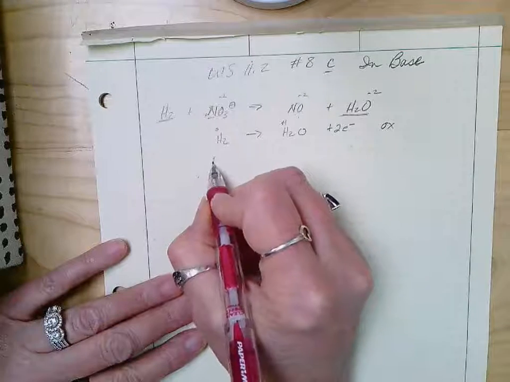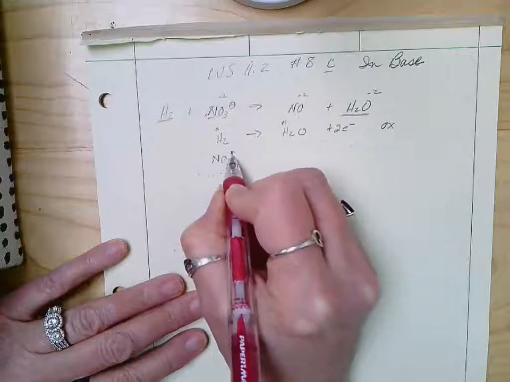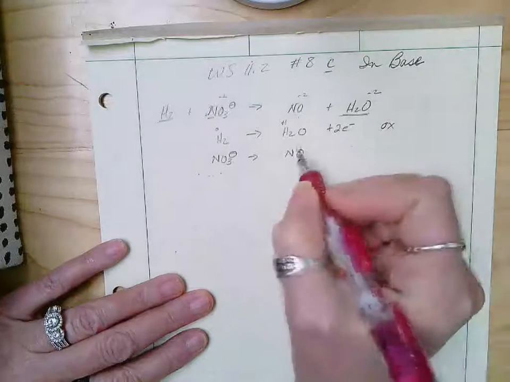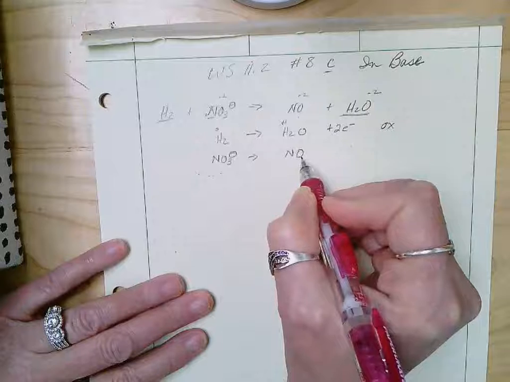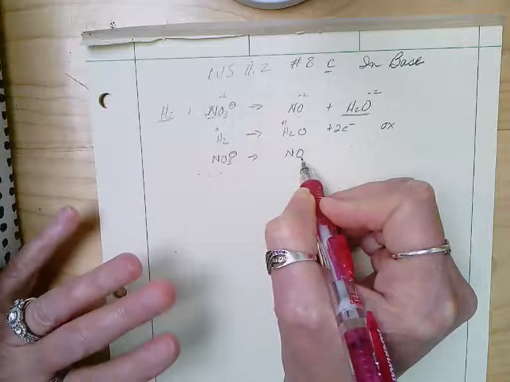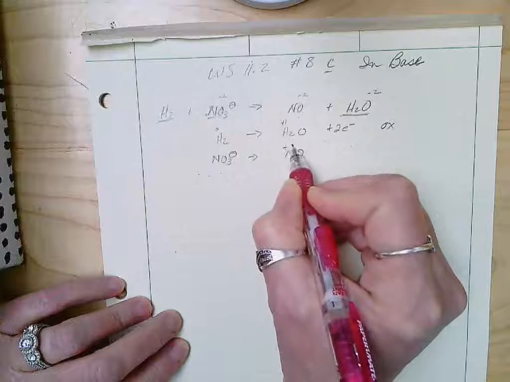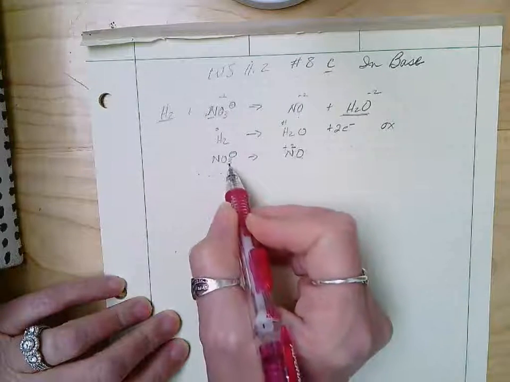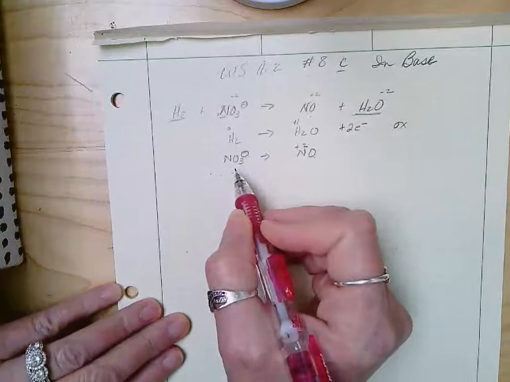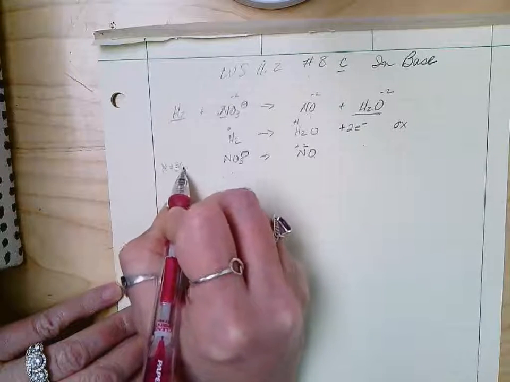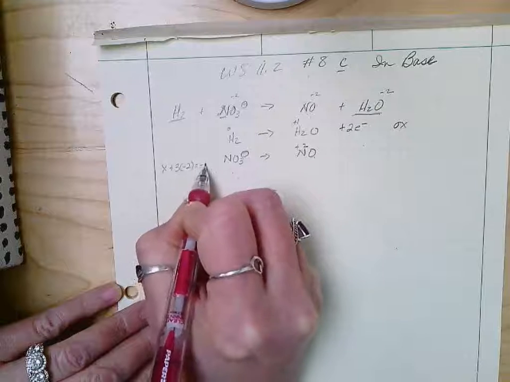Now looking at NO3 minus going to NO. Since oxygen is -2 in almost all compounds except for if it's with fluoride, then the nitrogen in NO must be +2. This one I'm going to figure out. So to figure it out, x plus 3 times a -2 equals -1.